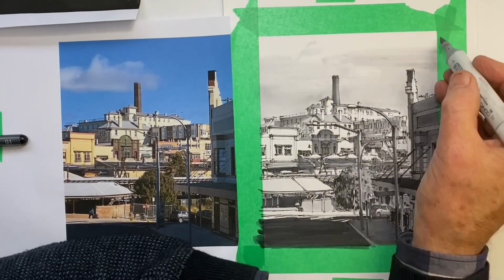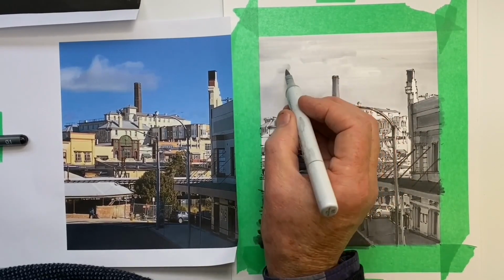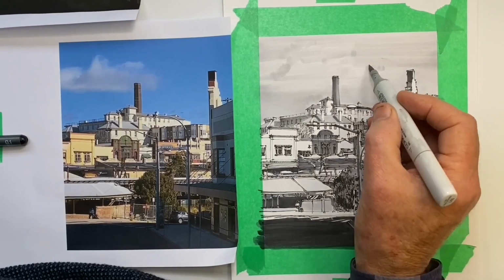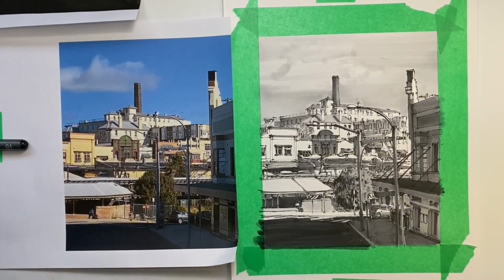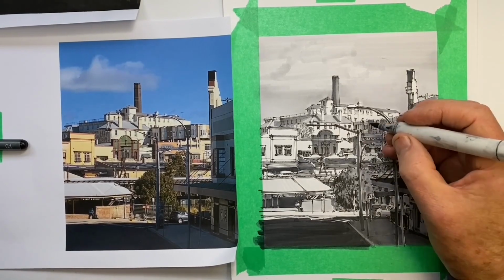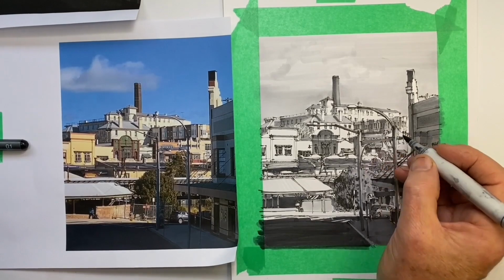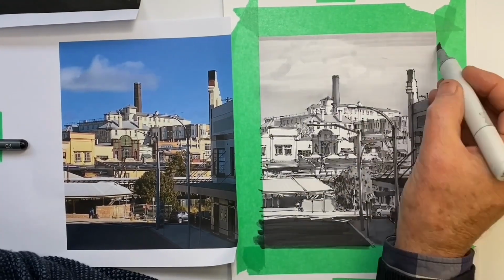One thing you need to be aware of when you're doing this, where you've got dark colours, such as in the central chimney and on that decorative little gable part on the right-hand side, need to be careful sweeping a light colour across a very dark one, because sometimes the alcohol can pick up some of the darker ink from underneath and drag it into the light areas.